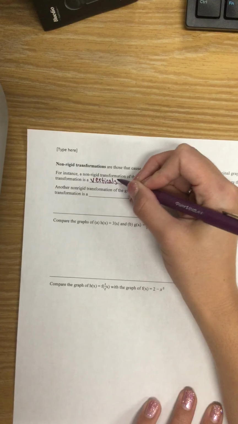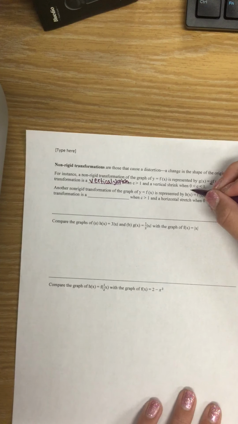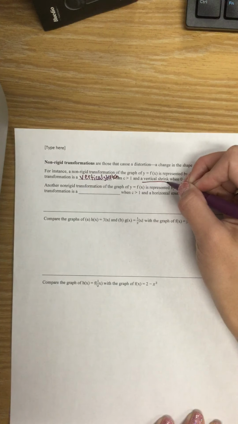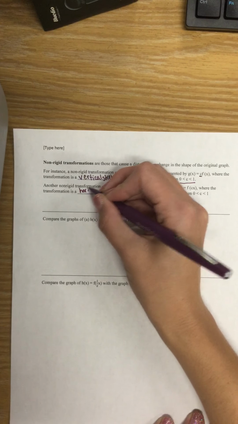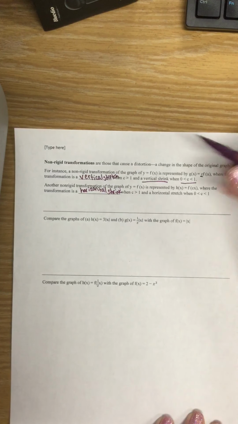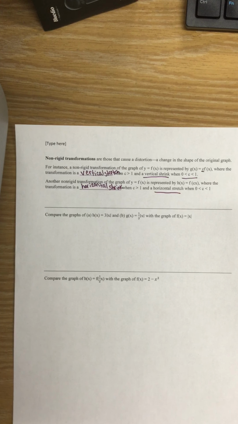So it's stretching the function out further when c is greater than 1. But if it's between 0 and 1, if it's a fraction less than 1, it is going to be a vertical shrink. Another non-rigid transformation is when we have it in with that c. So instead of being vertical, it's going to be horizontal. But in this case, it's actually a shrink, because remember, trickster. If it's greater than 1, this one shrinks it, and if it's in between, then it would stretch it. So they're flipped of each other, just like they have been on our rigid transformations.